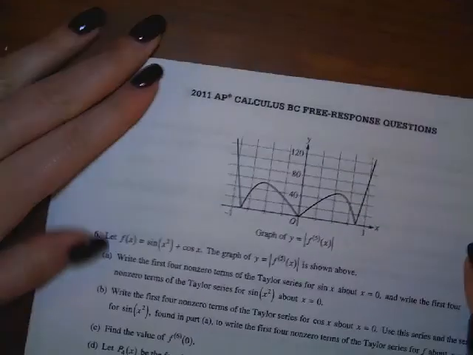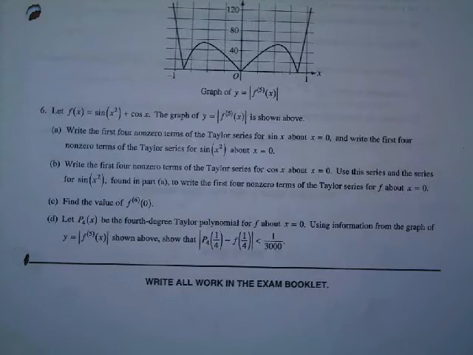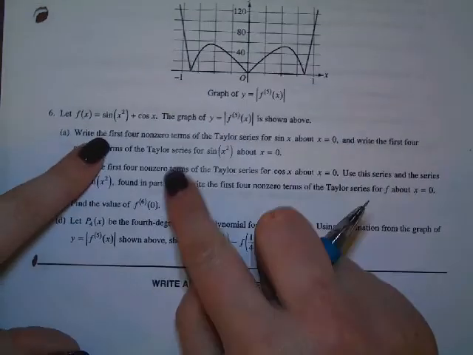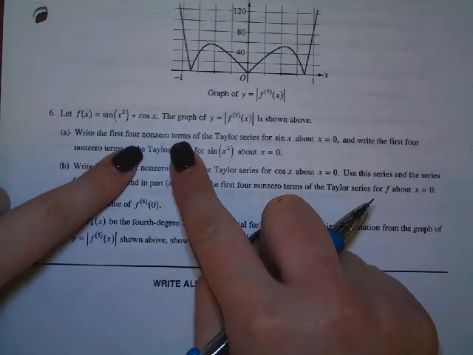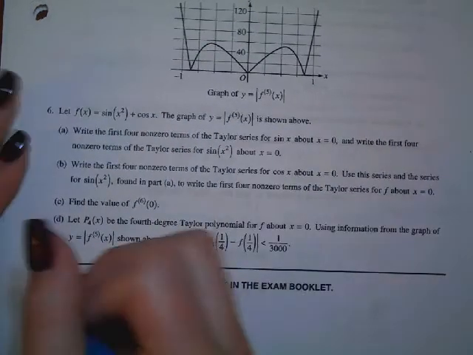Is it because of the crazy graph? Partially, yeah. Write the first 4 non-zero terms of the Taylor series for sine. Okay, go ahead and do that. You guys know that.